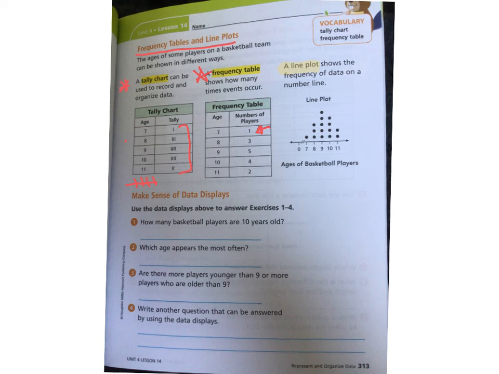And my last way is a line plot. This one right here should be highlighted as well. It shows the frequency of data on a number line. So all three of these charts are using the same information. They're just showing it differently.